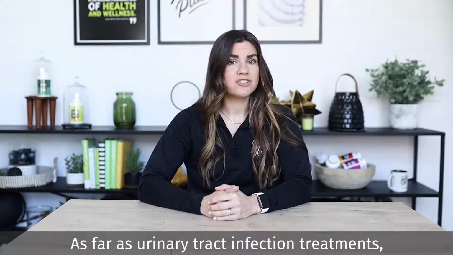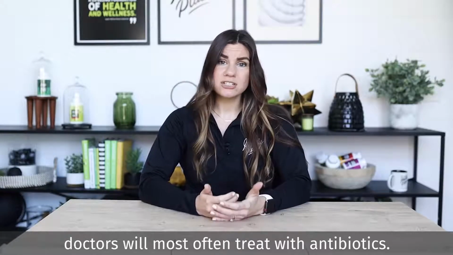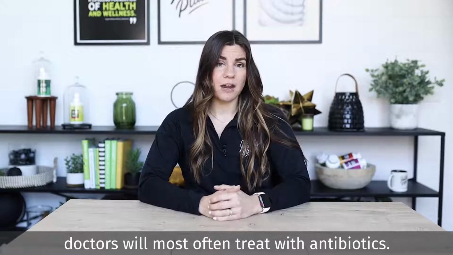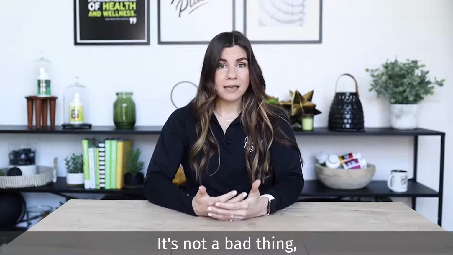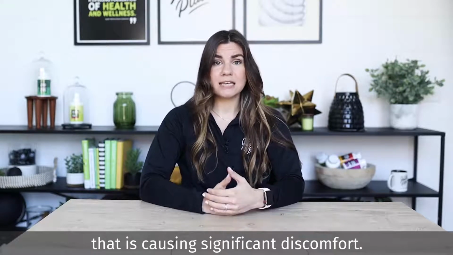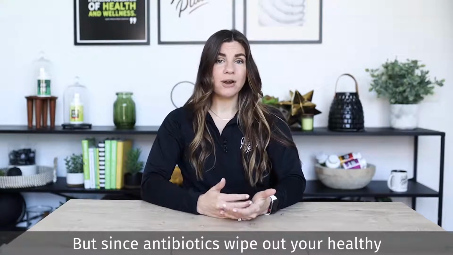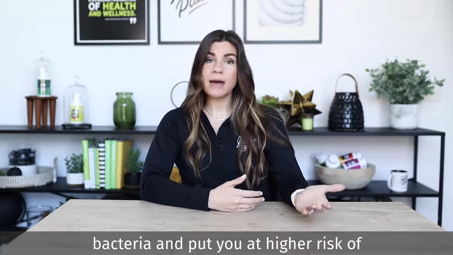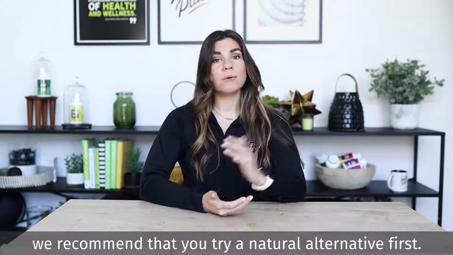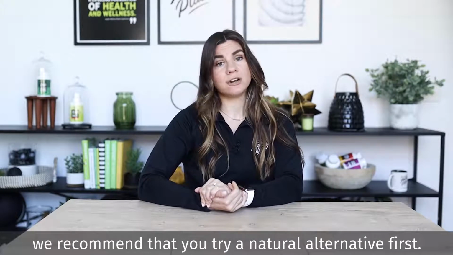As far as urinary tract infection treatments, doctors will most often treat with antibiotics. It's not a bad thing, especially when you have a UTI that is causing significant discomfort. But since antibiotics wipe out your healthy bacteria and put you at higher risk of yeast infection, we recommend that you try a natural alternative first.